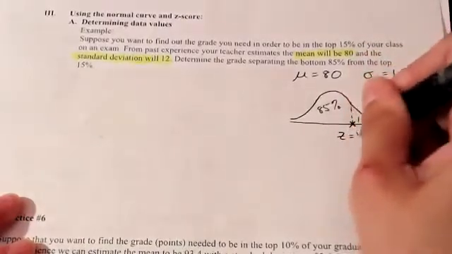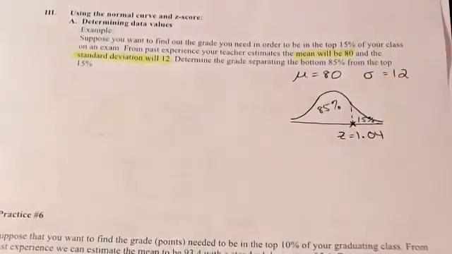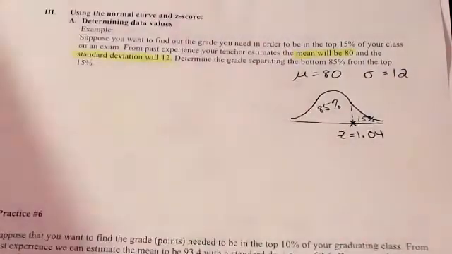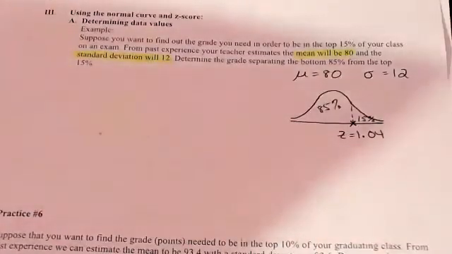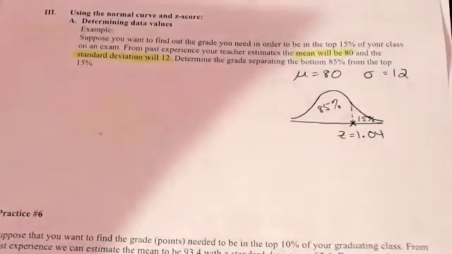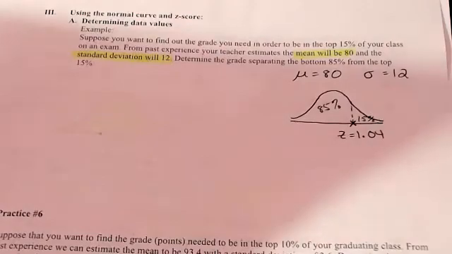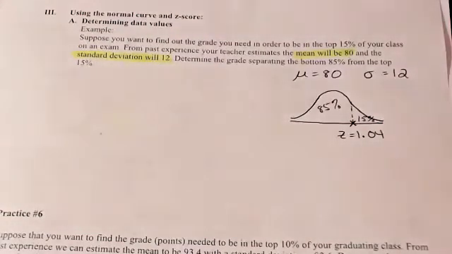I literally went to the table and I found what was closest to 85%, and then I put it in the hundreds place, and then the closest one was 1.04. Yes, I love it. Okay, check this out.